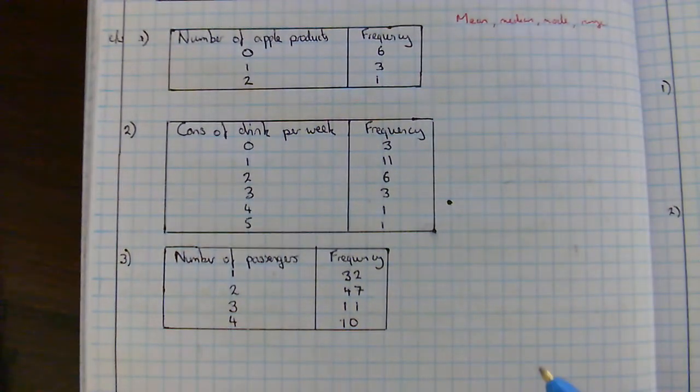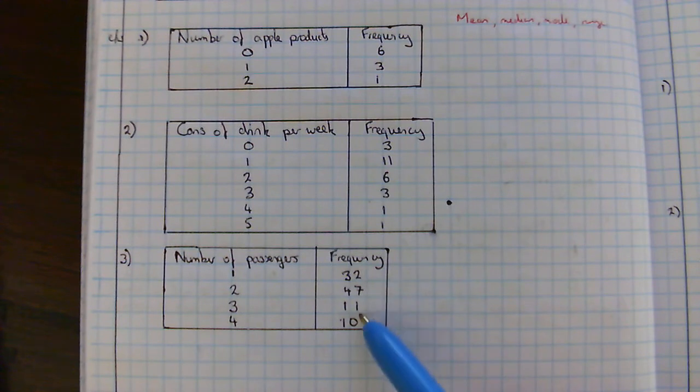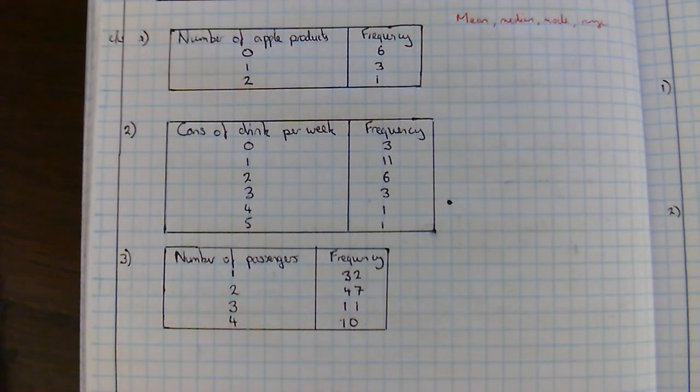For question 3, you'll see that those frequencies start getting quite high, so see if you can find yourself a shortcut to help you rather than listing out all of the numbers that there are there. Okay, pause the video now while you give those a try, and when you're ready for your solutions, press on pause.